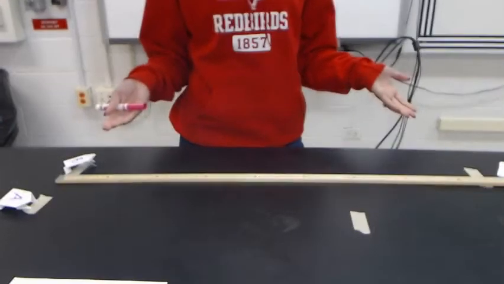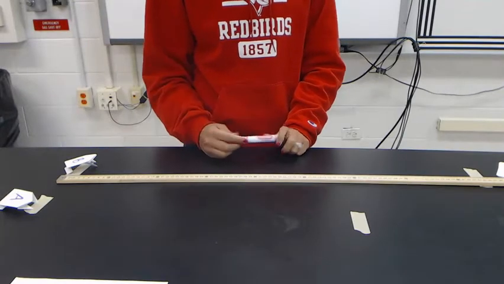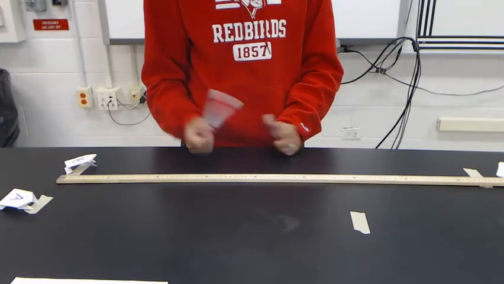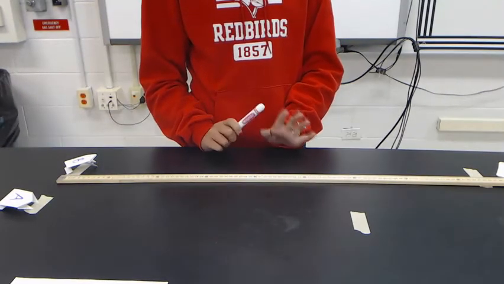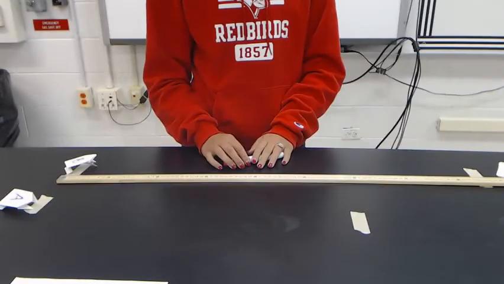Why do you think it is important to find speed in a situation like this? Think about that for a second. Why do you think that's important? Why can't we just go by the times?